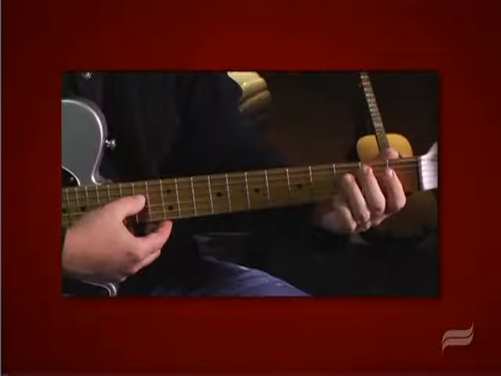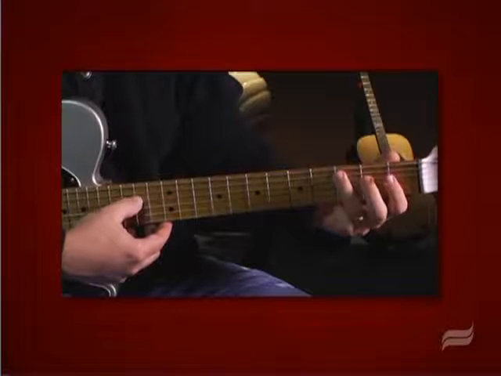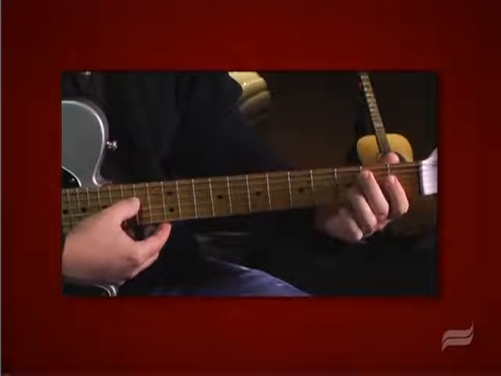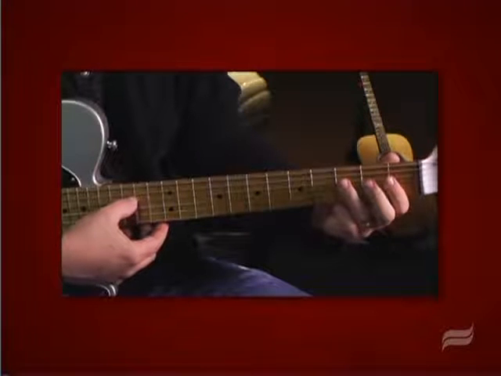You can do the same thing here. A B sharp, what would a B sharp be? That would be a C. What about a C flat? That would be a B. What about an F flat? Can I have an F flat? Of course you can.